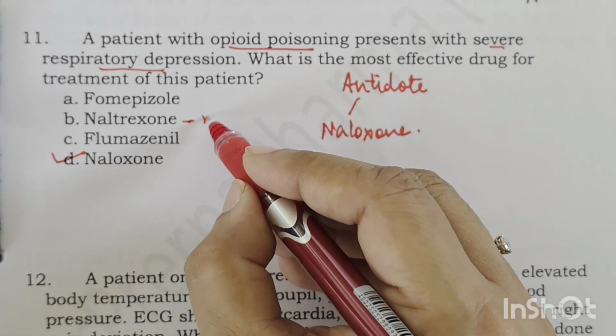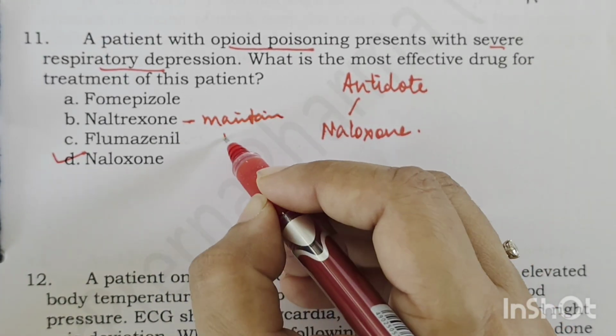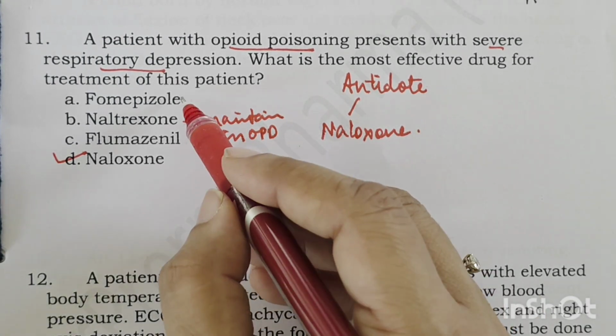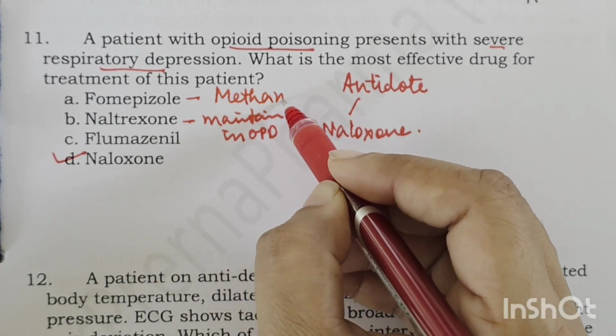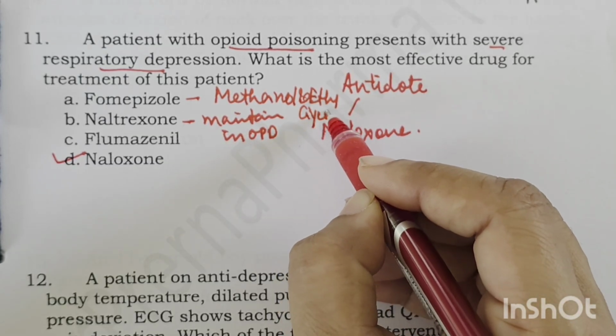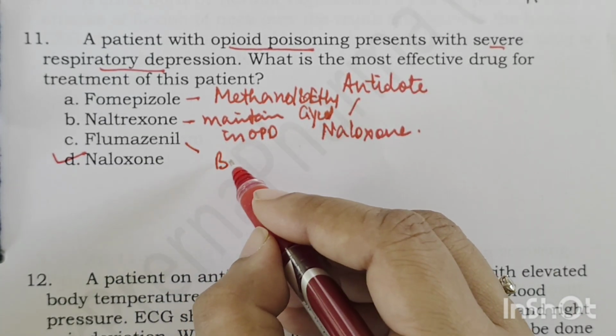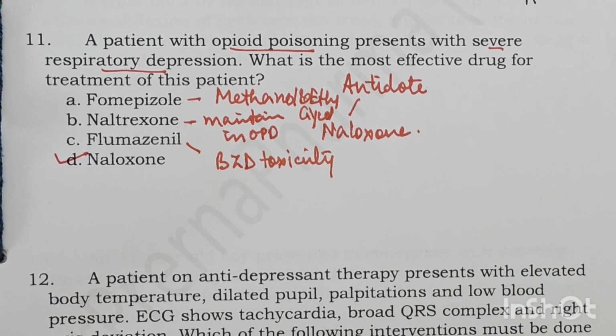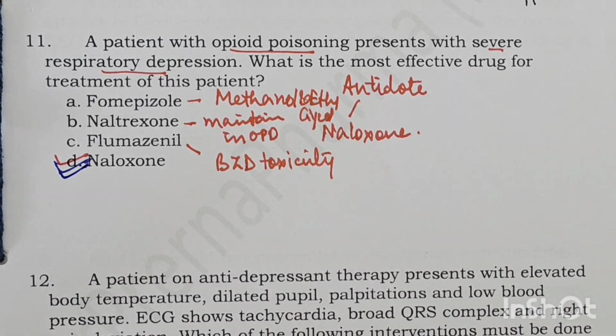Naltrexone is used for maintenance in opioid dependence, due to its long duration of action. Fomepizole is the antidote for methanol and ethylene glycol poisoning, and flumazenil is used in benzodiazepine toxicity. So these are the four options, out of which the drug we are going to give is naloxone.